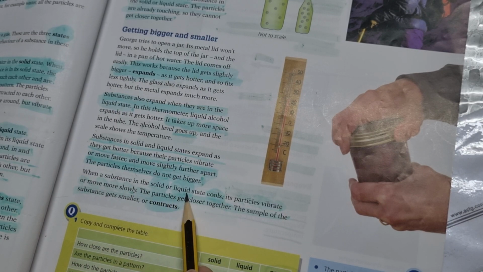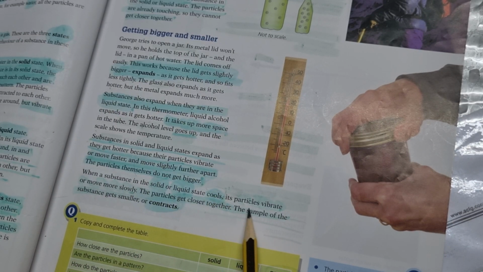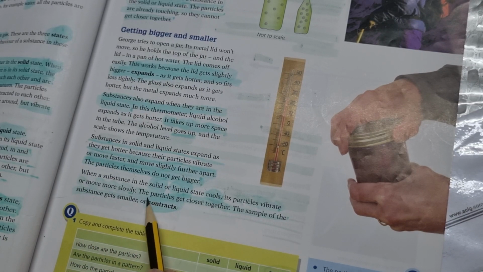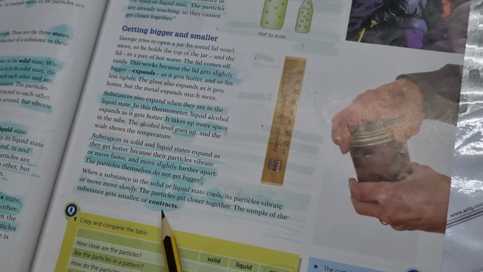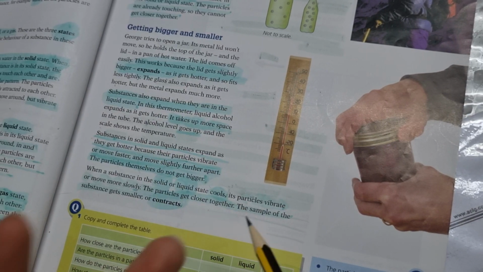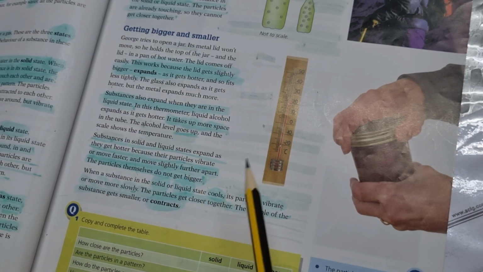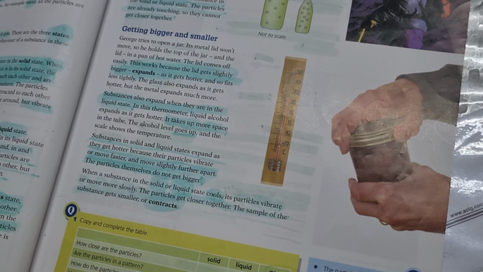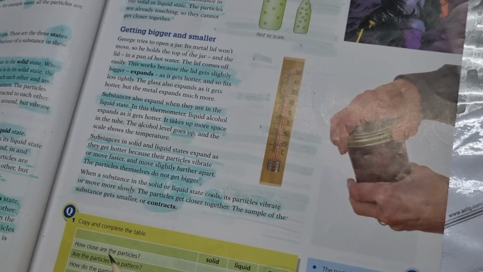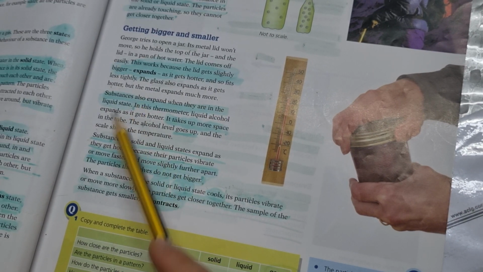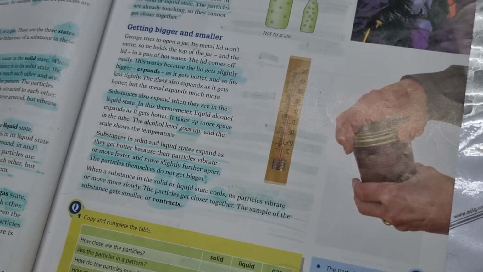When a solid or liquid cools, its particles vibrate or move more slowly. The particles get closer together. The sample of this substance gets smaller, or contracts. So we have here the difference between two things, between expands and contracts. Expands means you give it more heat, so it will be bigger, as in this example. But for contracts, it cools more, and the substance gets smaller. Like from its name, if you see expand, it will be bigger and hotter. And contract is cooler and smaller.